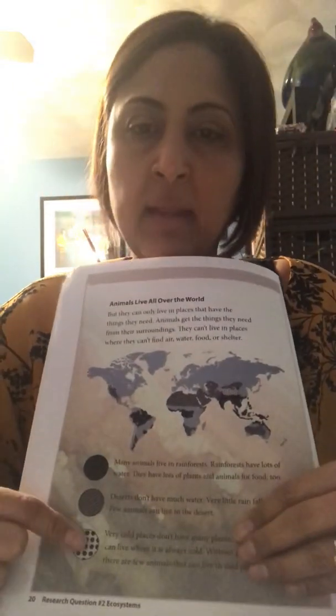Very cold places don't have many plants. Very few plants can live where it is cold. Without plants for food, there are few animals that can live in cold places too. Wherever you see that dot is where you can find a very cold habitat. So I'm thinking that animals that like to eat plants cannot live in very cold places, sometimes called the Arctic, because not too many plants can live in very cold places.